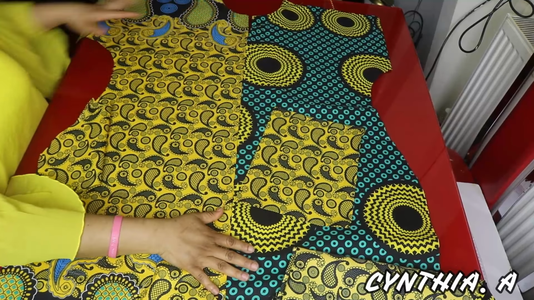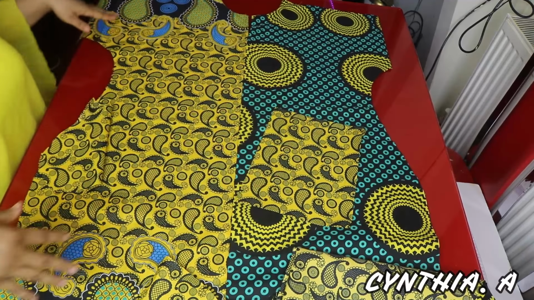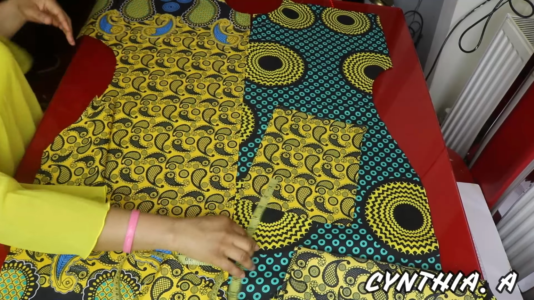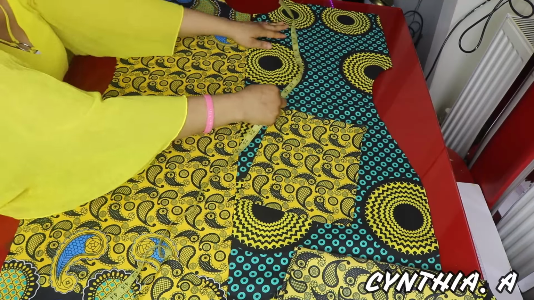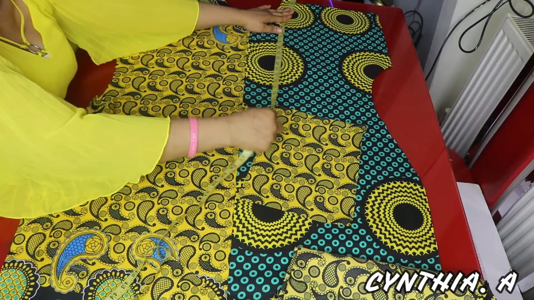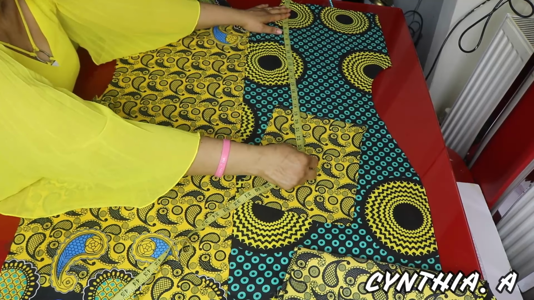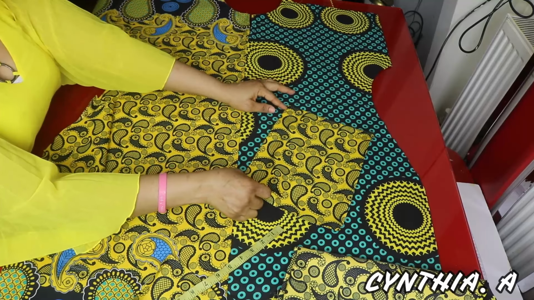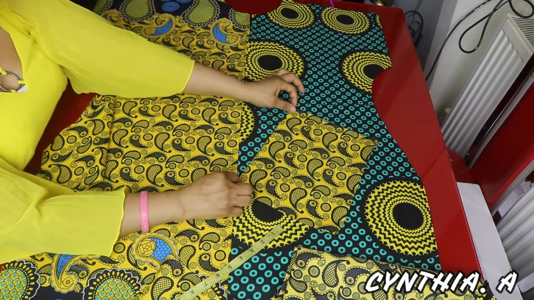Before we join them together, I will attach the pocket. So this is the wide open pocket. I'll be placing it here. So from there to there, I'll measure 19 inches. I'm not going to straighten it. I'll bend it like so.